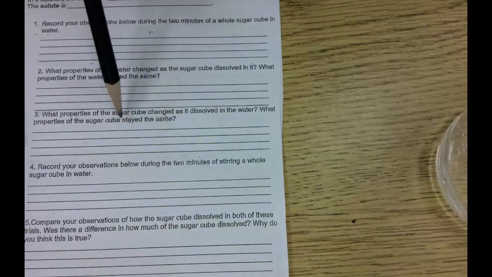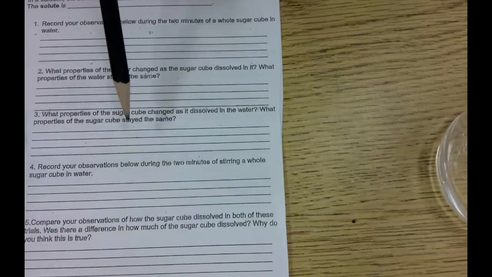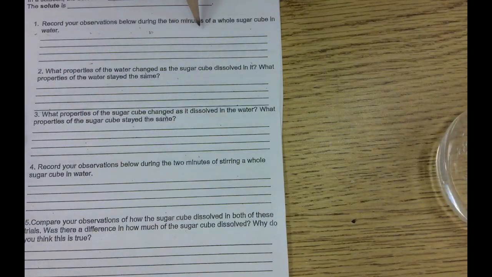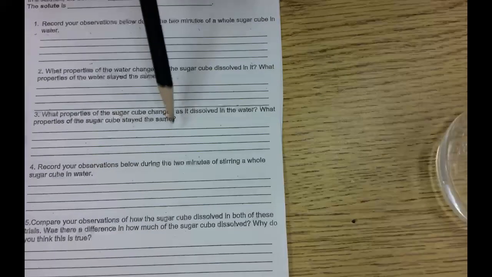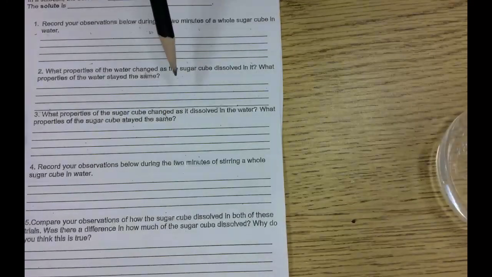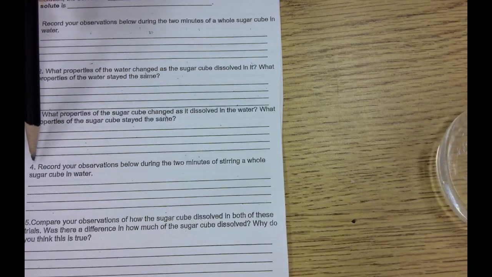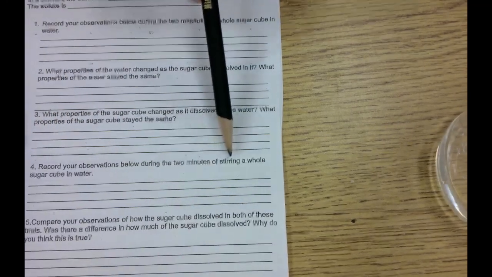I'm moving through this pretty quick. Feel free to pause the video at any time to rewind it and get any of this information that we have down here. Back it up as many times as you need to. All right, let's move on to number 4. We're going to record your observations below during 2 minutes of stirring a cube in the water.